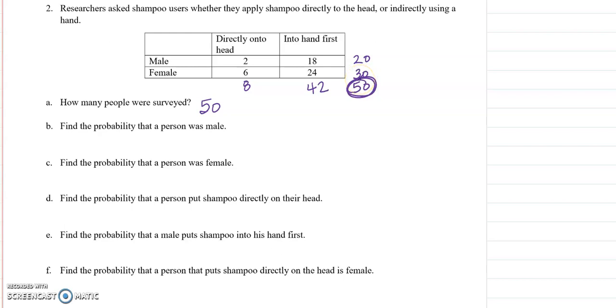Find the probability that a person was male. Out of the 50 total participants, the male row is telling me that we have 20 people, so 20 out of 50. Find the probability that a person was female, so 30 over 50. Find the probability that a person put shampoo directly on their head, 8 out of 50.